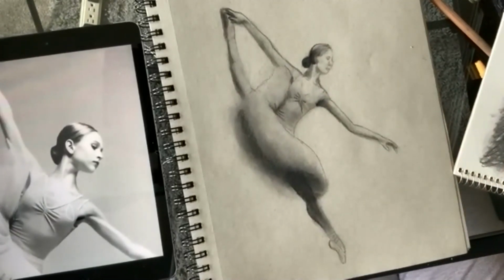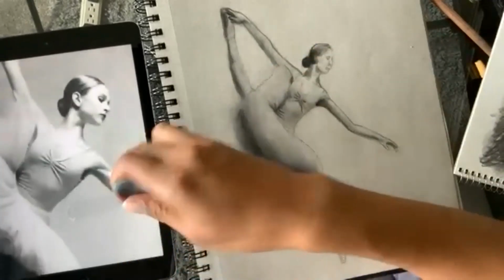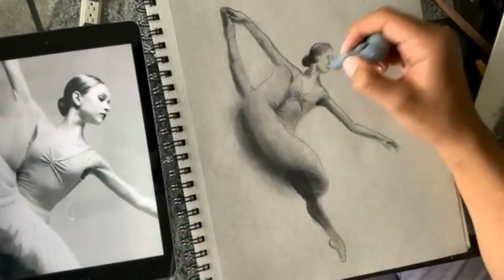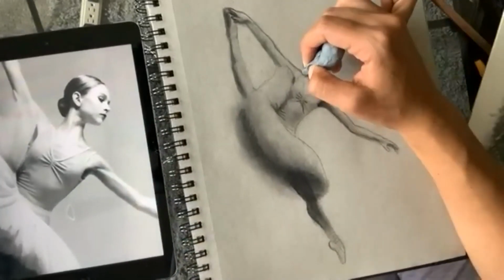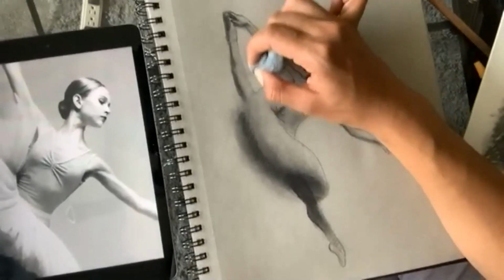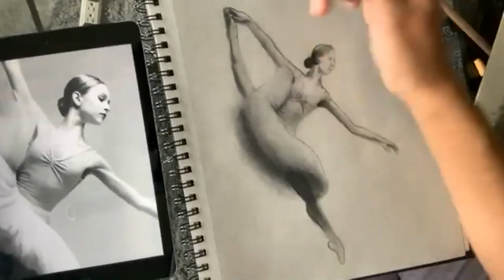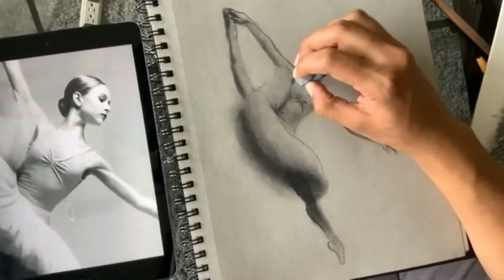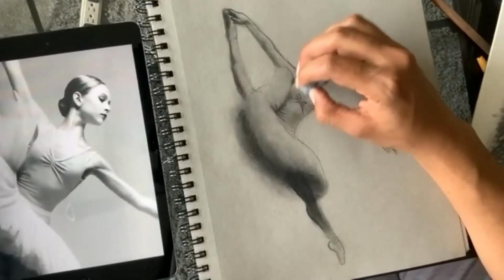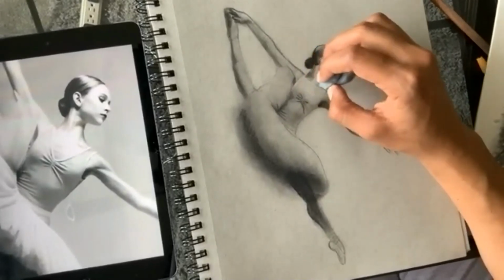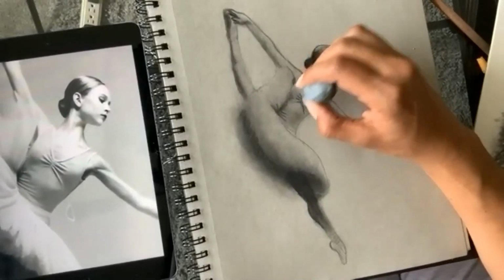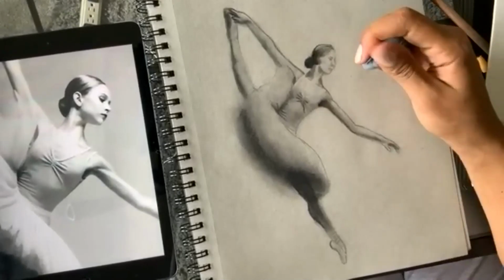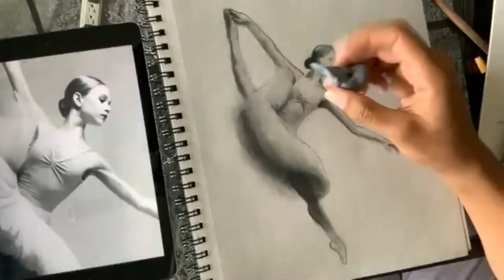And so you just keep going back and forth. Wherever you see that needs to be darker, you grab more charcoal and then go over with your eraser on the areas that are almost pure white. Drawing, like you use your eraser as a pencil.